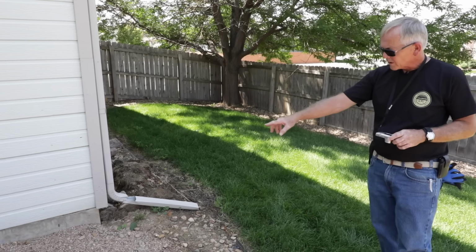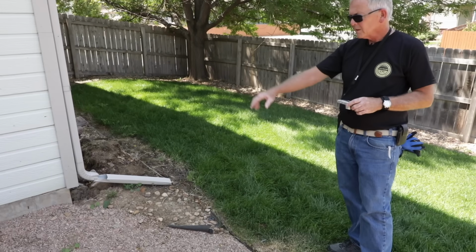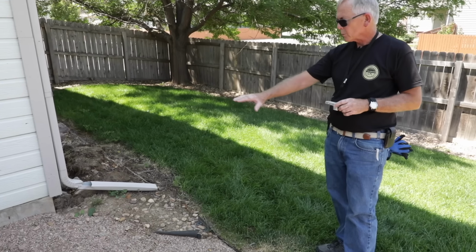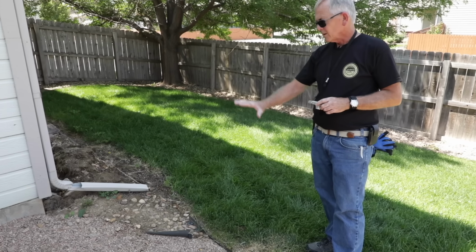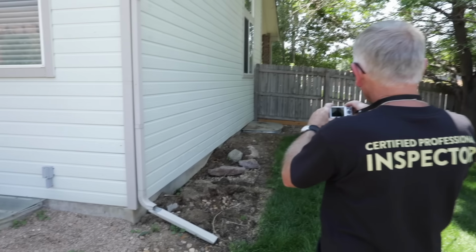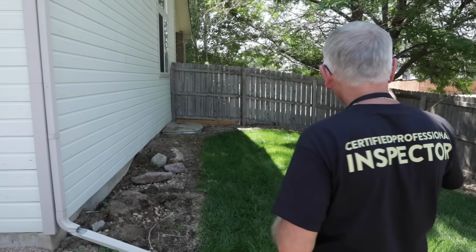Off of this corner, we got some gravel. This is the kind of gravel that moves a lot, so it's going to be hard to get it perfect, but in general it looks pretty good. I look at this side over here, the west side of the house.